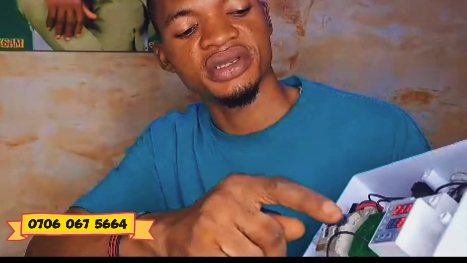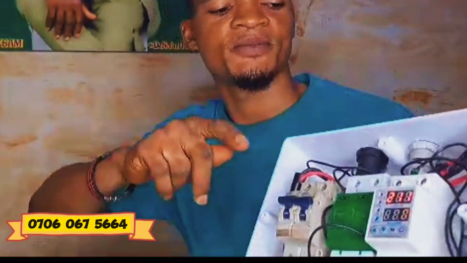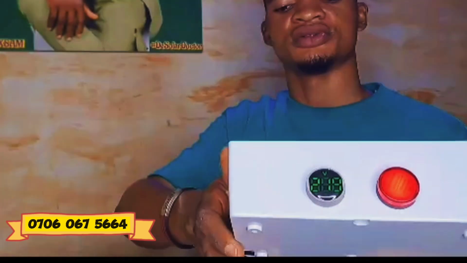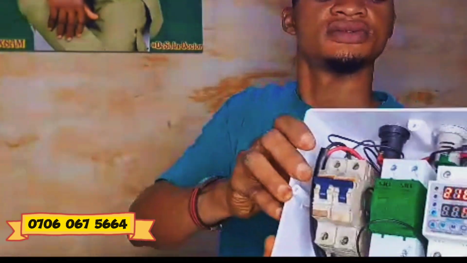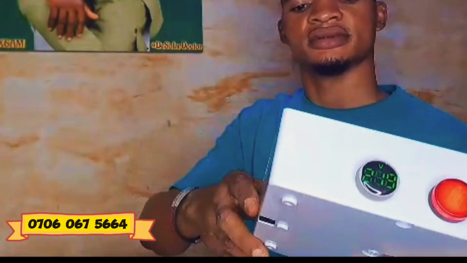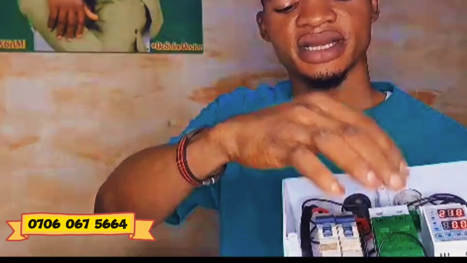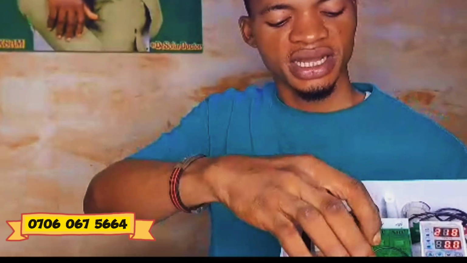So for it to come back again and give me the voltage after some seconds, it will trigger exactly the thing I set. 220, 217, 218. Then whenever there is a thunder strike that is 40, this that is green now will automatically change to red. That is how it works.